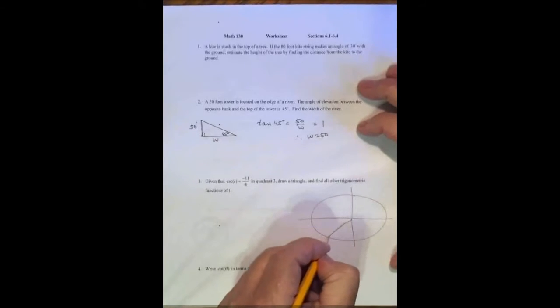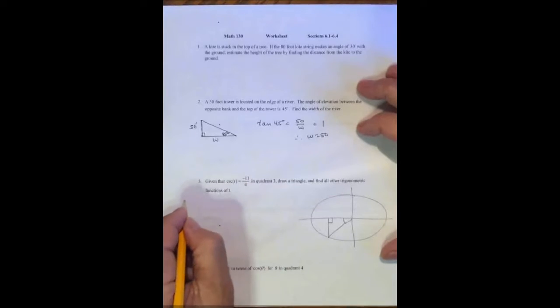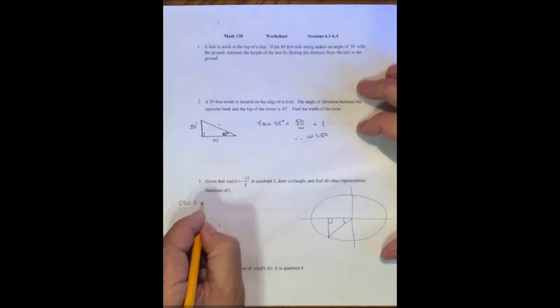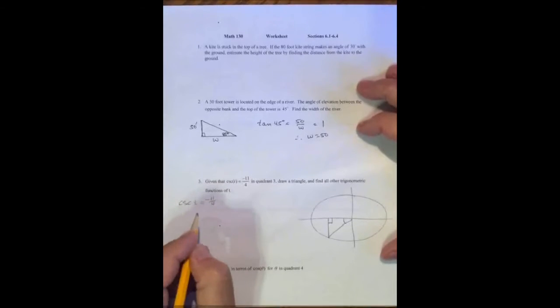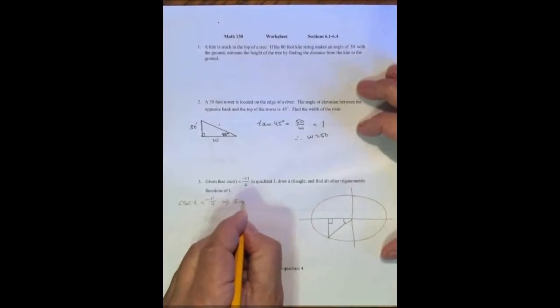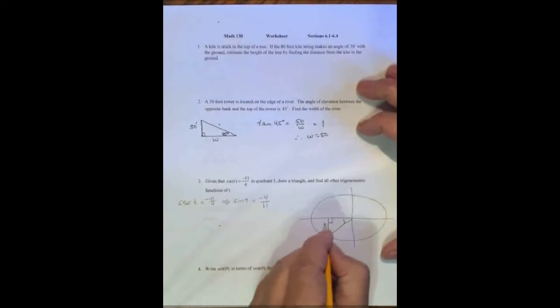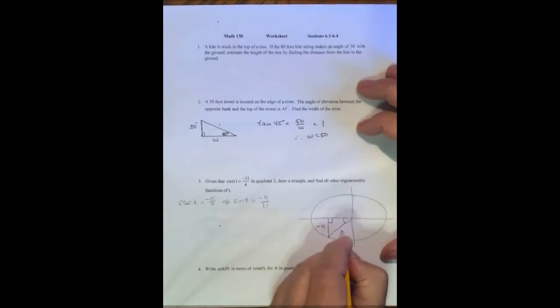We're told it's a quadrant 3 angle. Now I'm going to use the reference angle. That's the reference angle. We're told that the cosecant is minus 11 over 4. I think I said that backwards. The cosecant's minus 11 over 4. That means the sine of t is negative 4 over 11. So this is going to be negative 4 with a hypotenuse of 11.